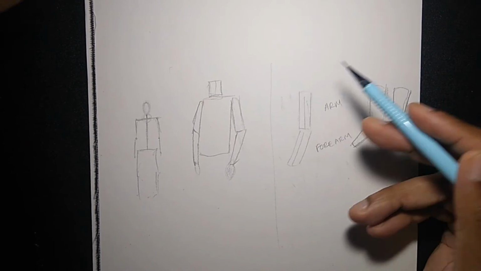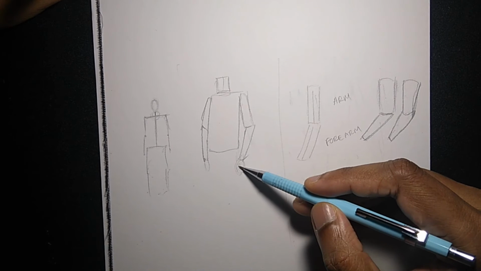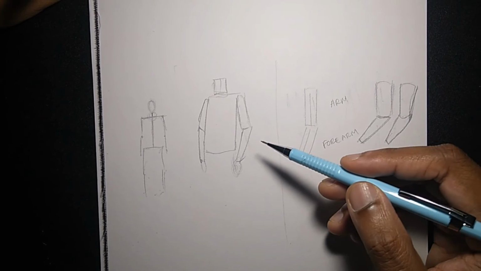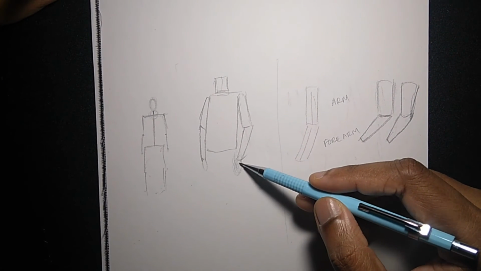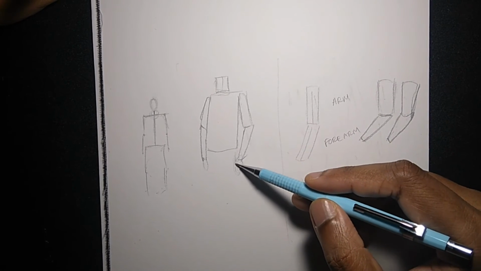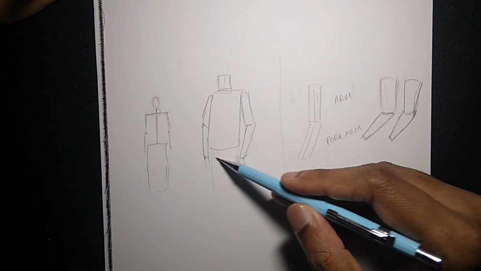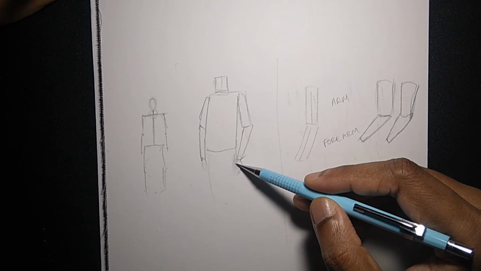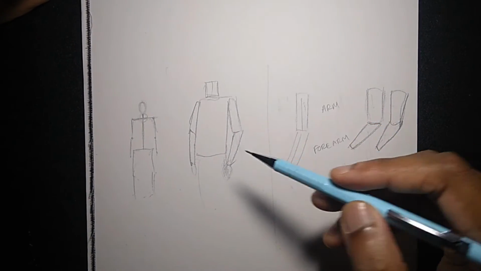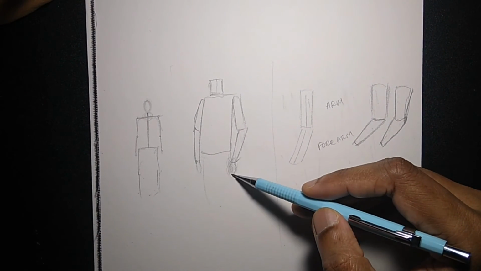If you look at your trousers, look at where the pocket is. There's a reason why the pocket is there: because the hand is there. So if you're drawing someone, it will help you determine the length of the arm and the length of the hand.